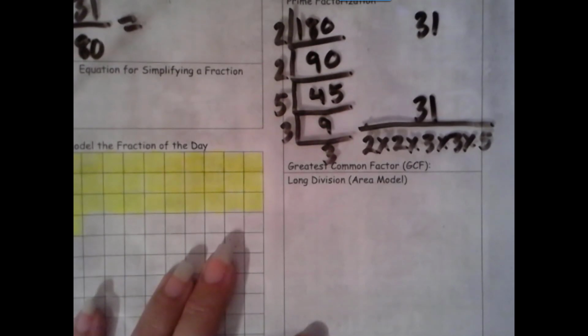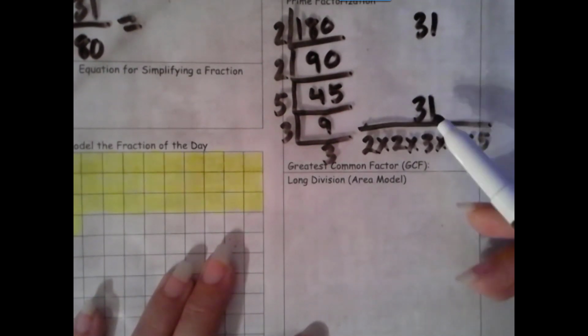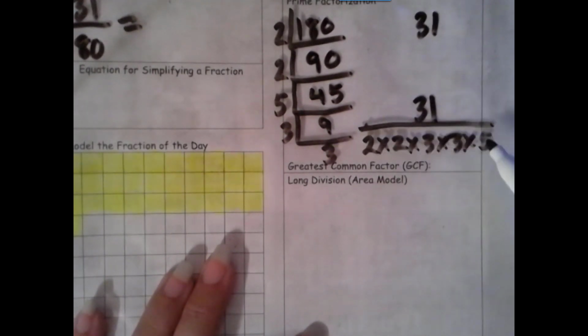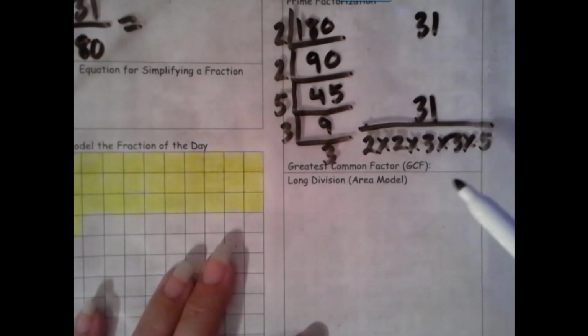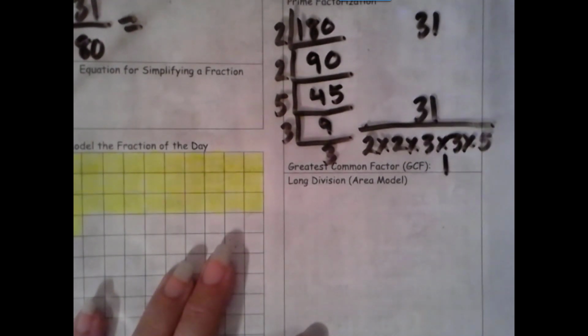So let's look for common numbers. Remember, not digits, because this is 31, not just a 3. So unless I see a 31 down here, then I'm done. There's nothing in common. And this is why I can't simplify, because there's nothing in common in the numerator and denominator. So my greatest common factor is 1.